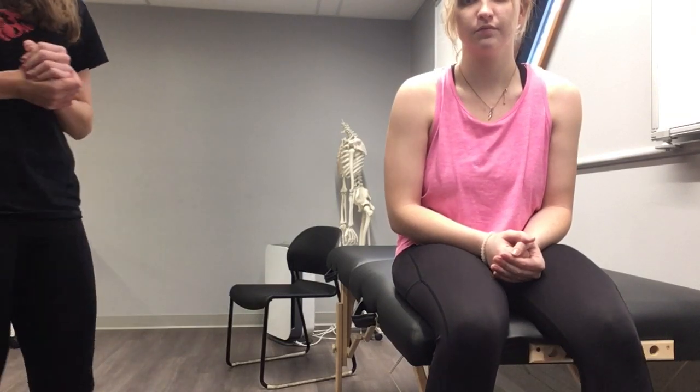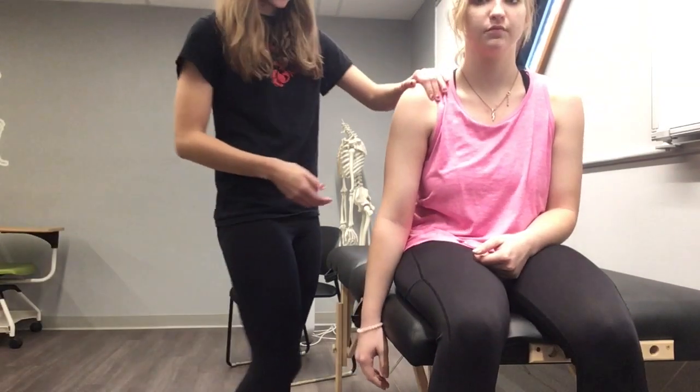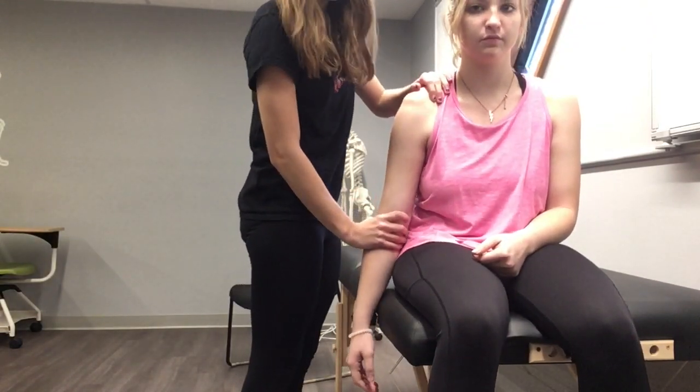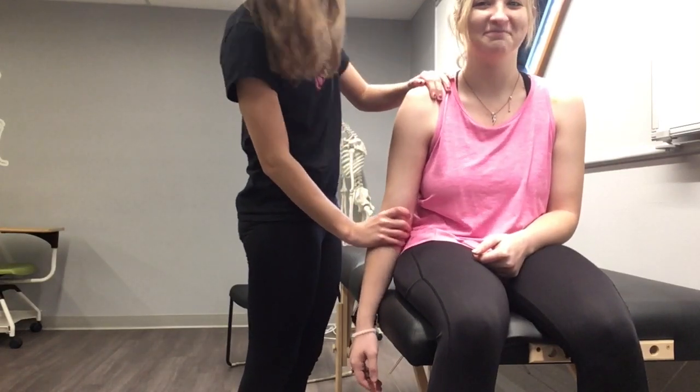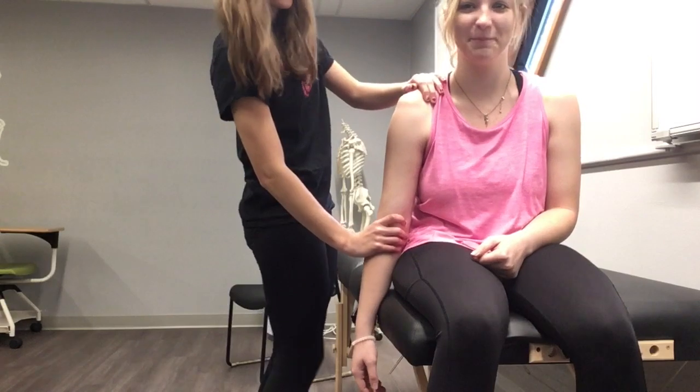So for our ligamentous testing, we are going to do the AC traction test, looking for AC ligament sprains. So I'm going to hold her shoulder, and I'm going to pull down on her arm, looking for pain. No. Okay, good.